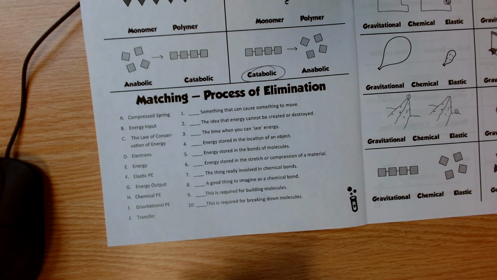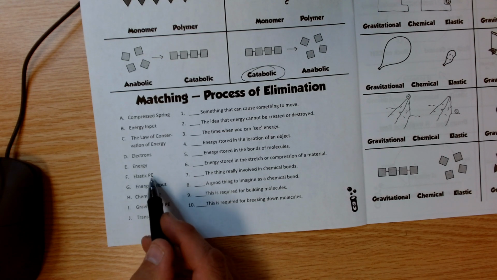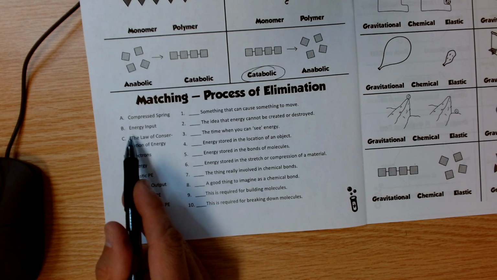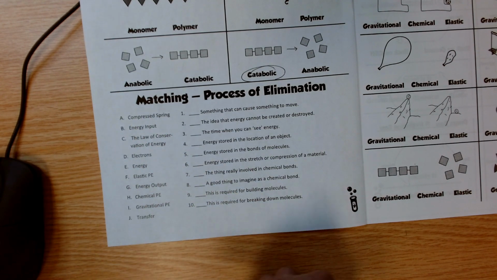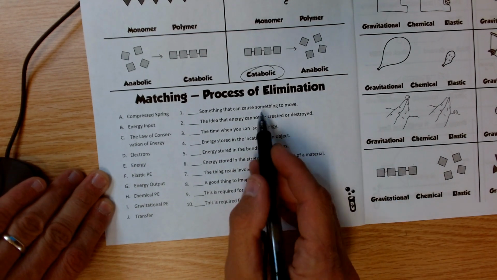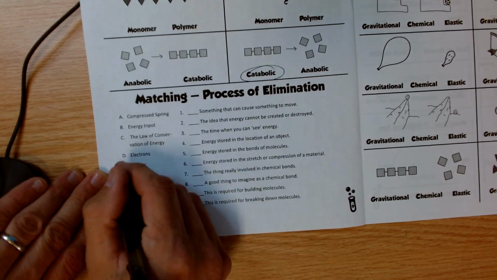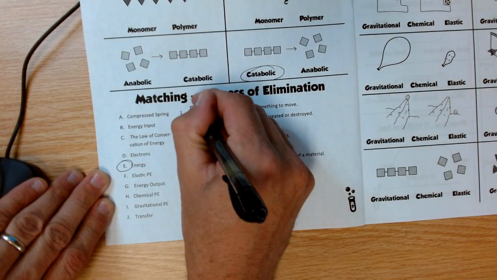Okay, let me pick something hard for you. What can I help you with? Chemical, energy output, law of conservation of energy, electrons, energy input. These are all pretty easy, actually. Okay, so something can cause something to move. In theory, in principle, energy causes things to move.